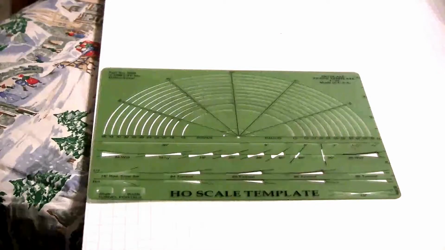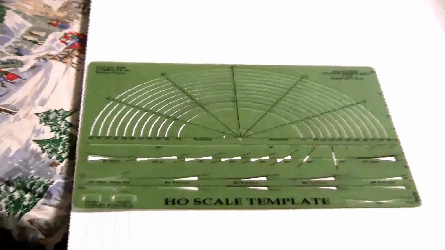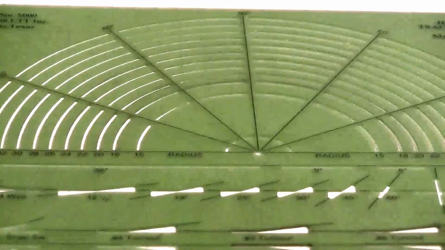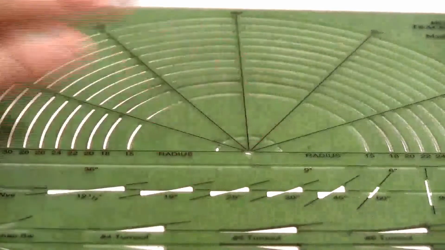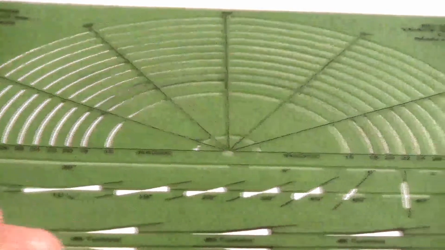Now let's have a look at our template. Let me zoom in here. Okay, as you can see towards the bottom here, it has different numbered switches, Y, number 4, number 6.